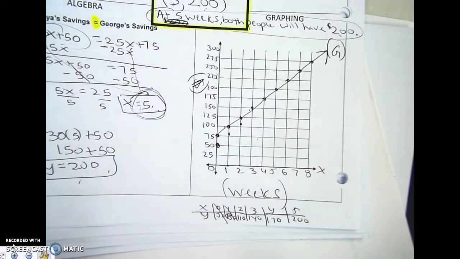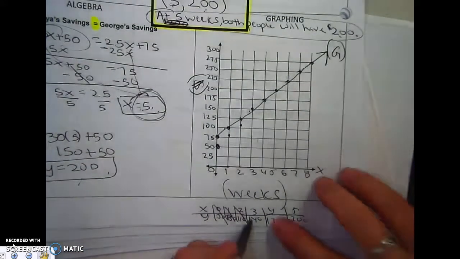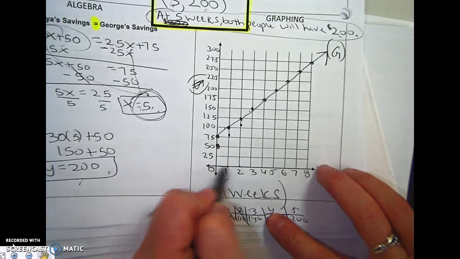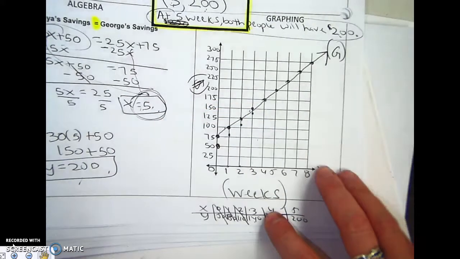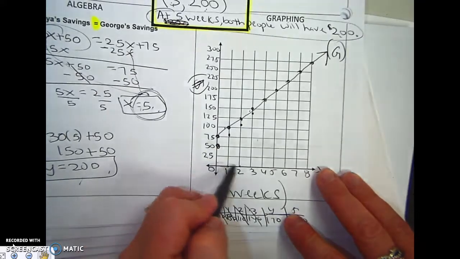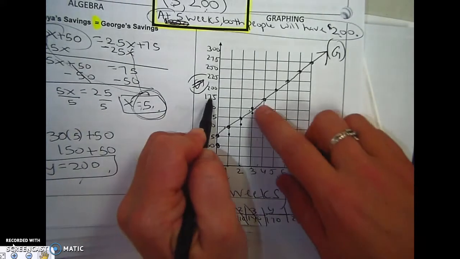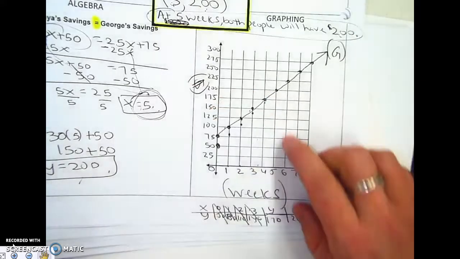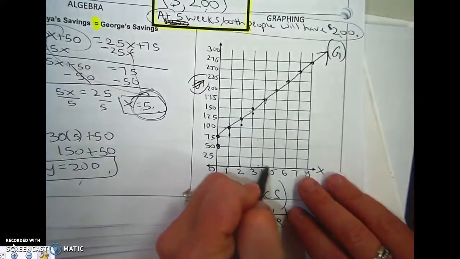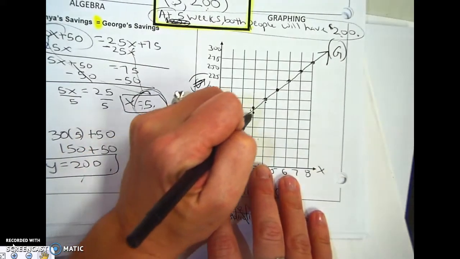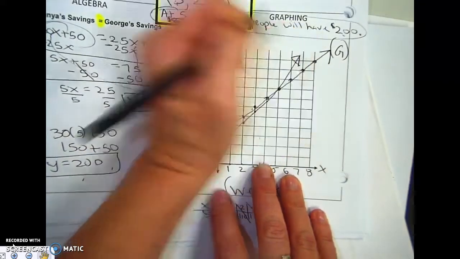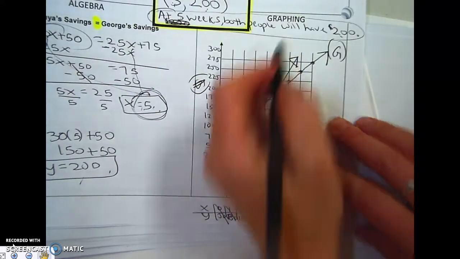It's not going to be perfect because it's not perfect. The next one is 3, 140. Right 3, up 140. So a little bit under. We're getting closer though, so that's good. 4, 170 is just under 175. And 5, 200 is perfect. So I'm going to go like this. Ugh. And then show that it goes forever.